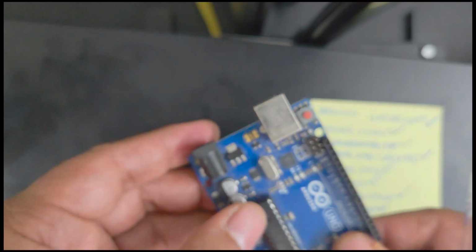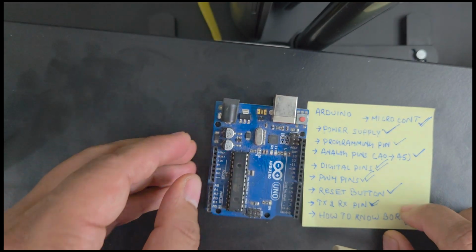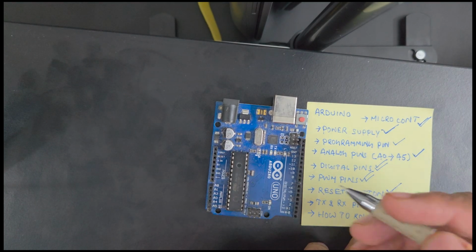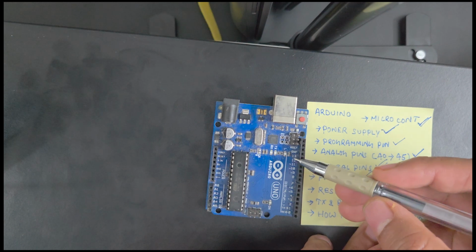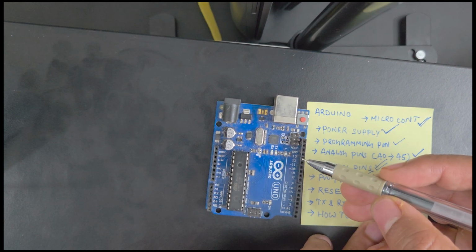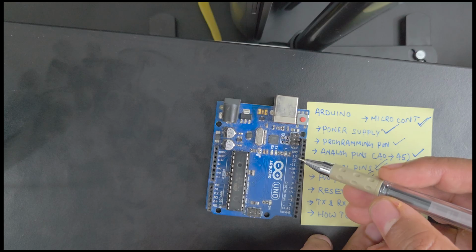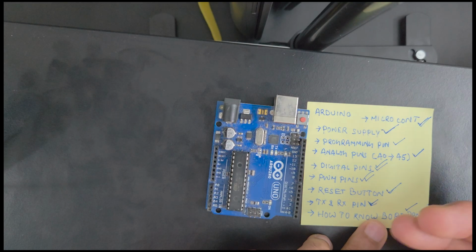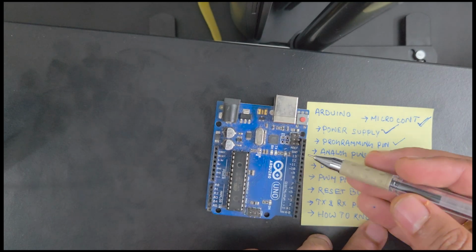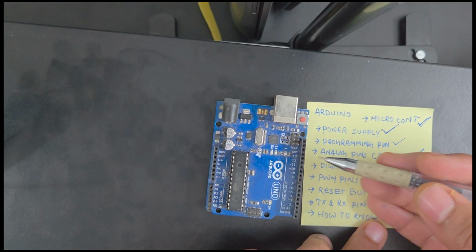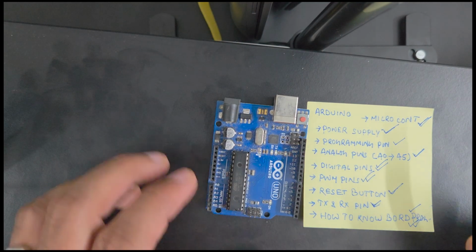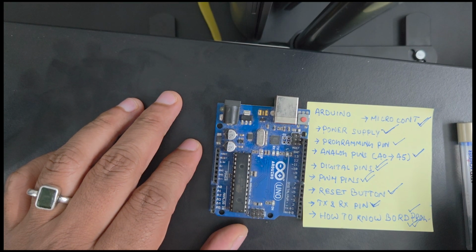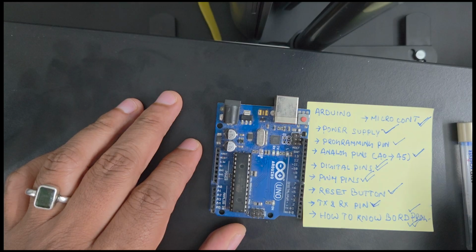Now the main question comes: how will you know that programming is done in the board? The main thing is, once you dump any program, there is an LED light over here which is related to pin 13. That will get activated and start blinking, and once the programming is done, it will stop blinking. That is how you will be able to know whether the programming is done in the board or not. So yeah, this is all about the introduction to the hardware components that we need to know before we start the programming part.